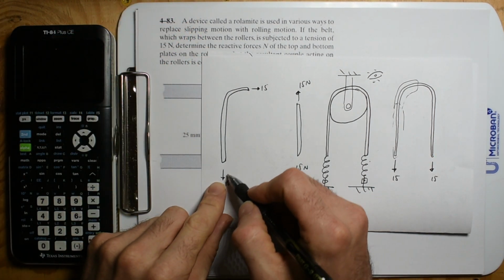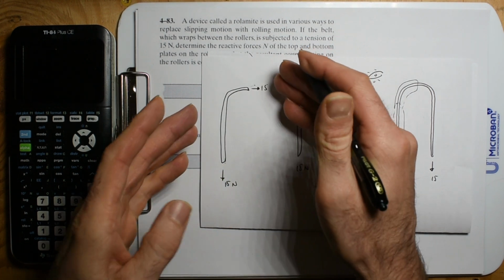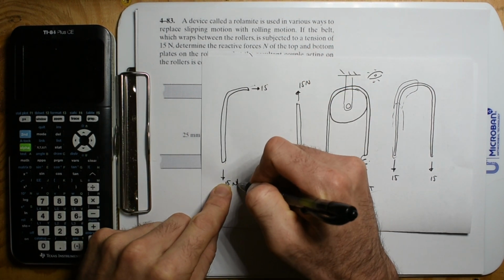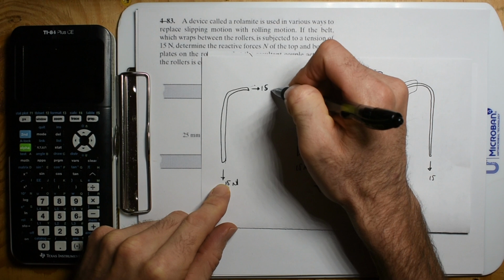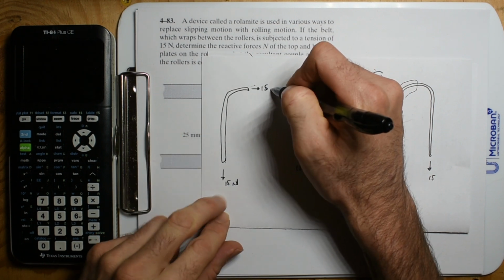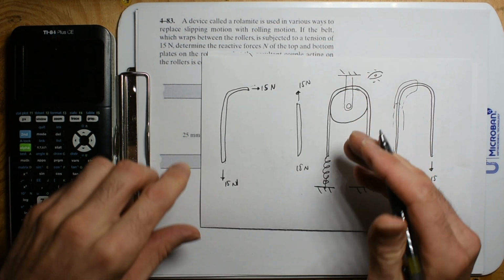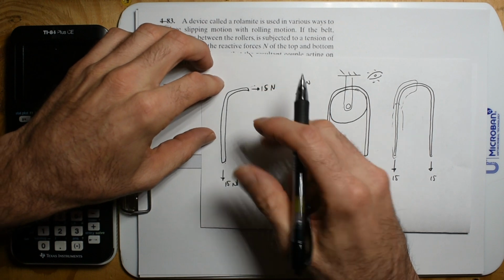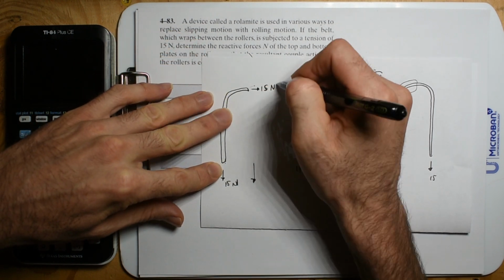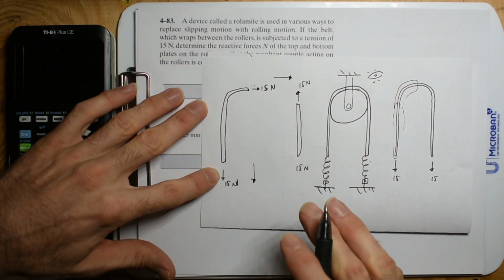Obviously, a rope has continuous tension. So you are going to have 15 newtons there, and just by what we know about ropes and cables, you're going to have 15 newtons there. But if this was floating in outer space, it would be traveling that way and that way, and we know that's not the case.